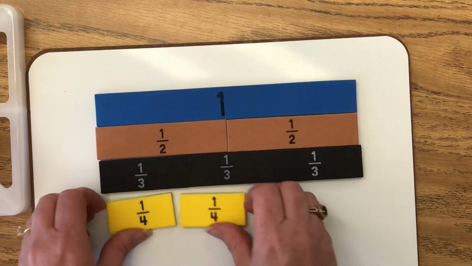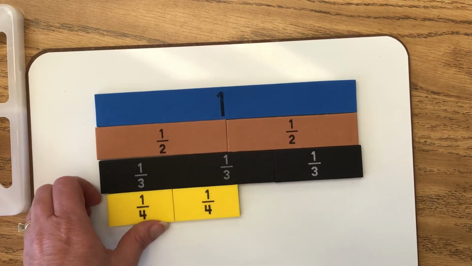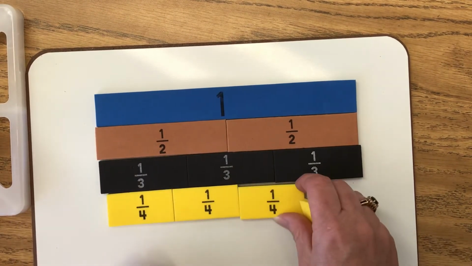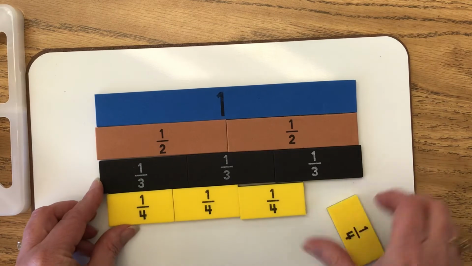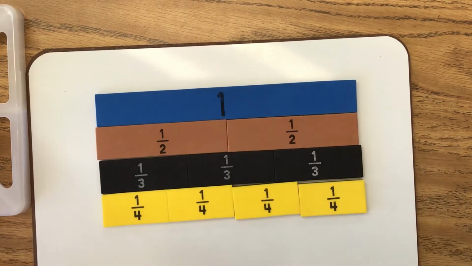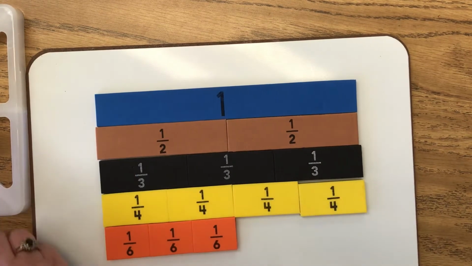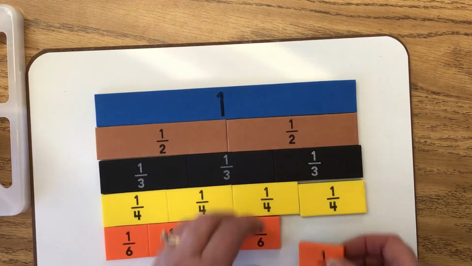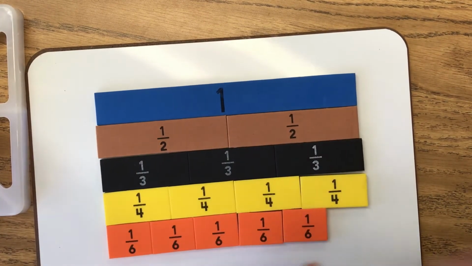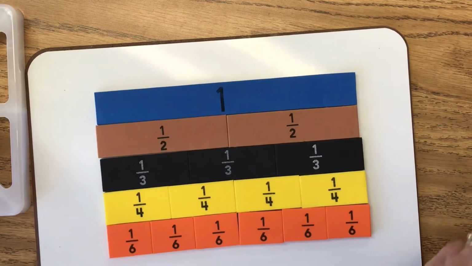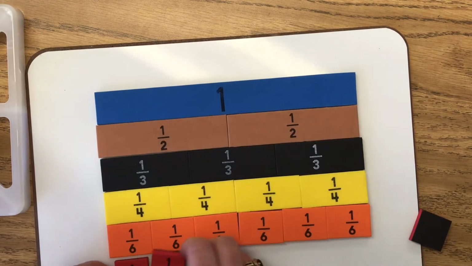And 4/4 equals 1. And 6/6 equals 1. And 8/8 equals 1.